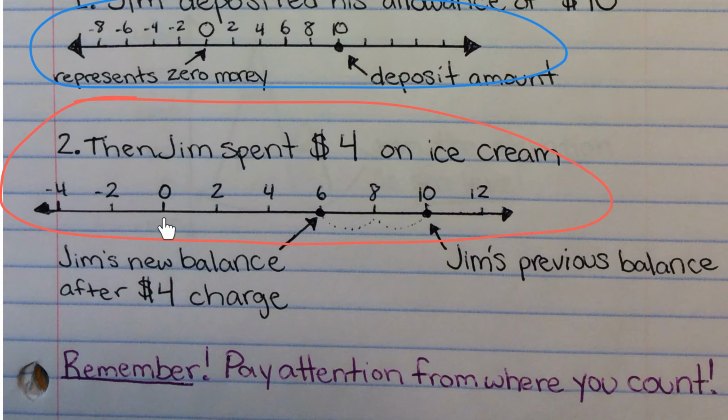First time we started at 0 because he just opened his account. Now we start at 10 because his previous balance refers to the deposit that he made, so he starts at 10. And then we subtract 4, or we move to the negative side 4. So there's 1, 2, 3, 4, because we're counting by 2 if you didn't notice that. So 10 minus 4 is 6. So Jim's new balance after that charge is $6.